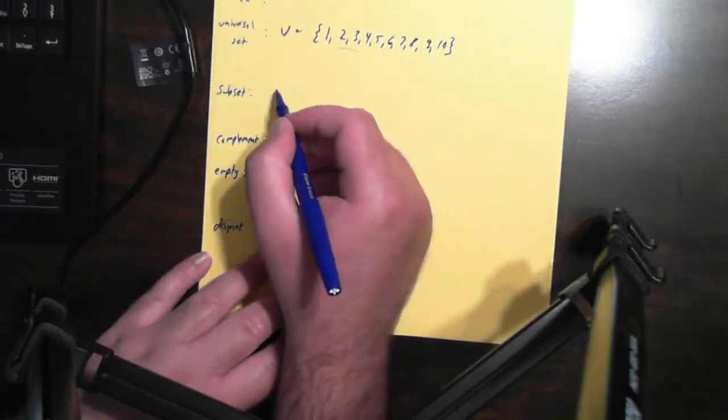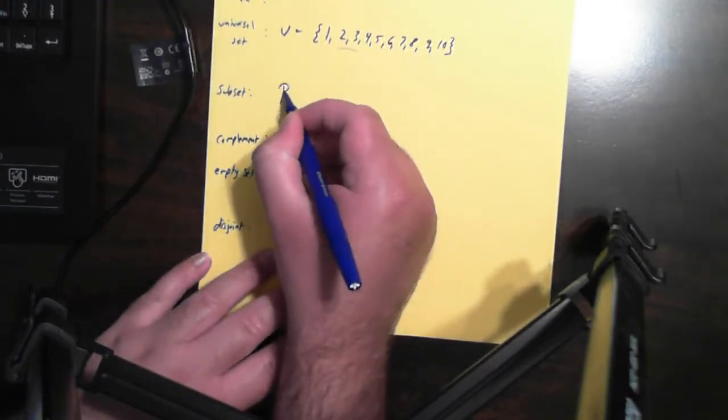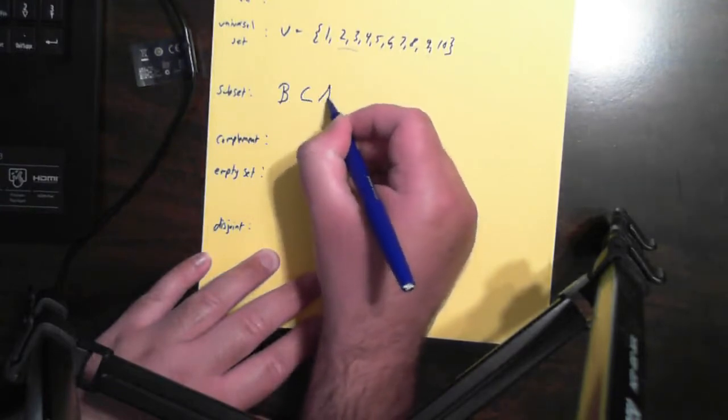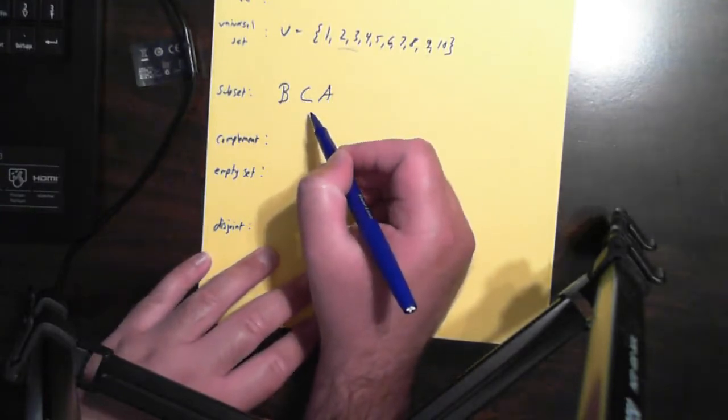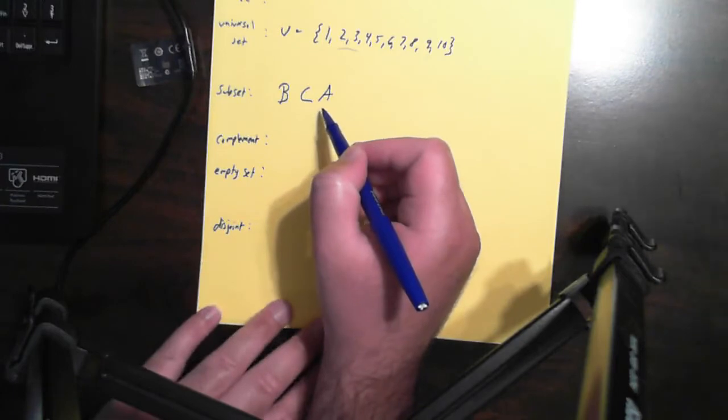So I can write that using the subset symbol. So B is a subset of A. It's kind of like a sideways U. Okay?